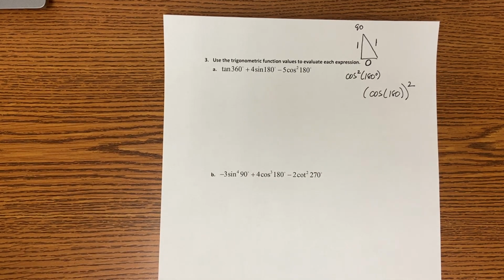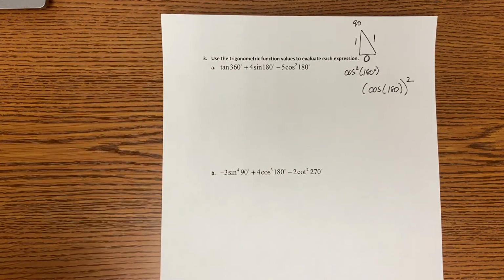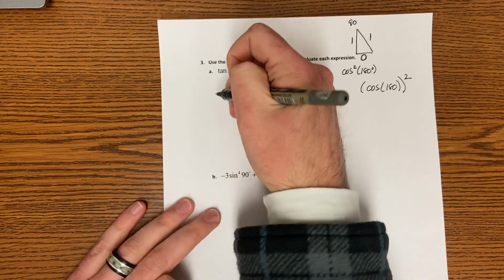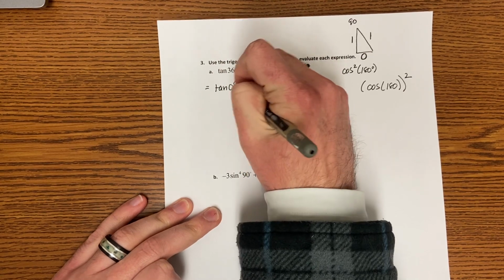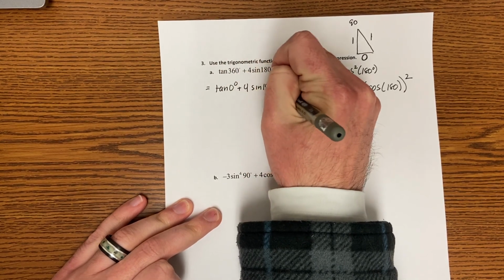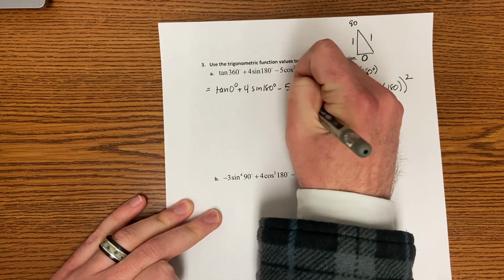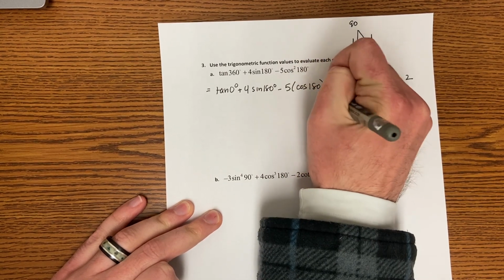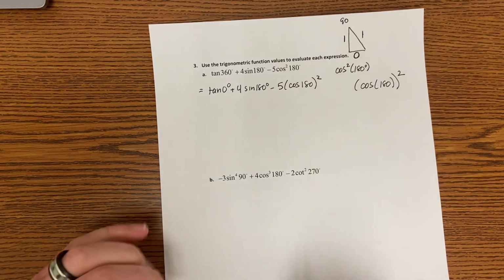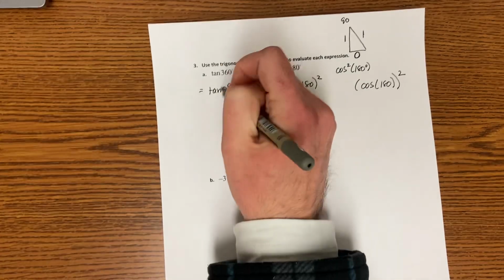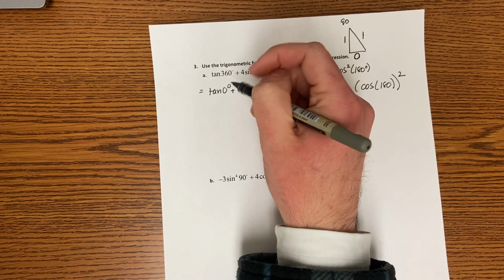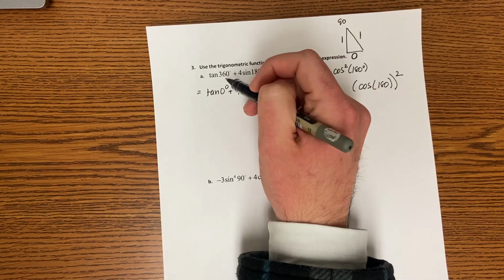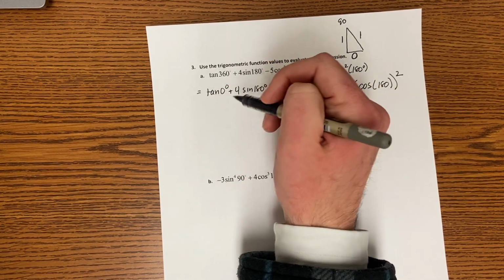So the tangent of 360 degrees, we know 360 is the same as 0. The tangent of 0 degrees, that's equal to the tangent of 0 degrees plus 4 times the sine of 180 degrees minus 5 times the cosine of 180 degrees squared. I'm going to write it like this, just so that it's more clear when we're doing it. And I like to convert them to between 0 and 360, not including 360, so that I know where I am.